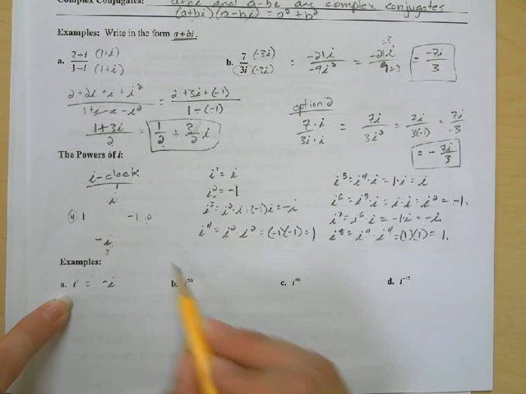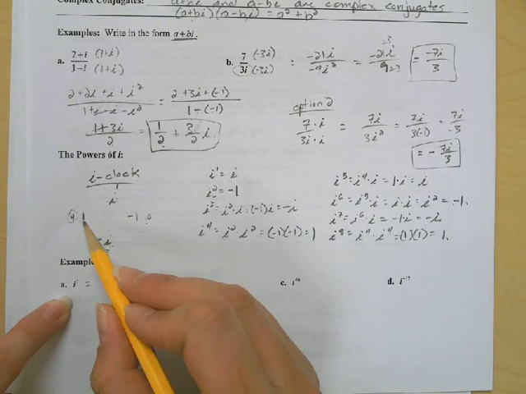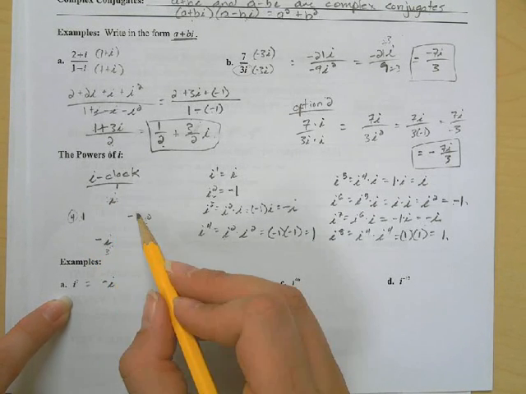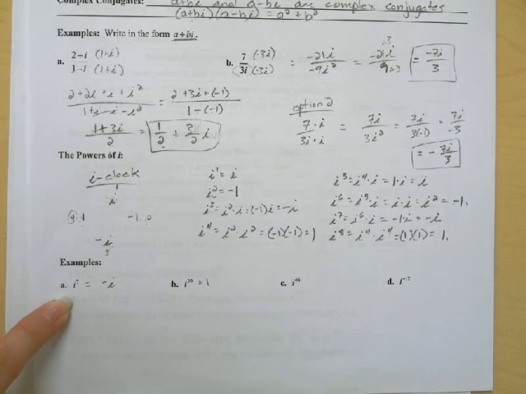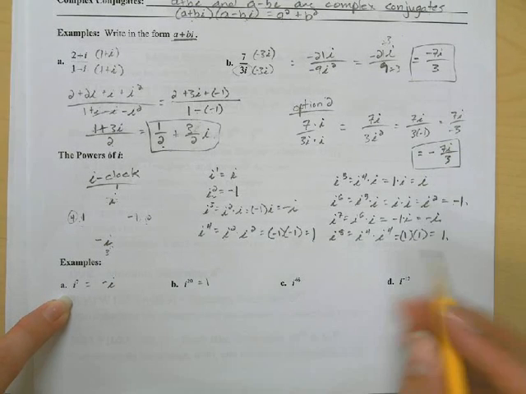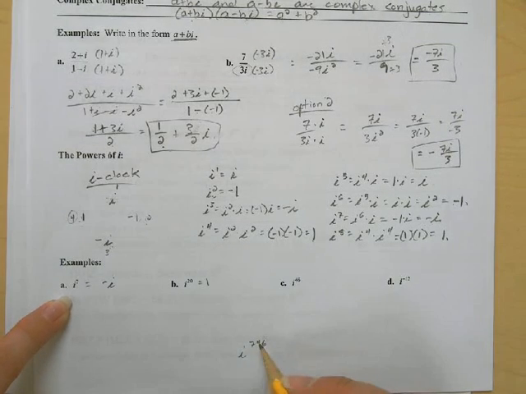So let's go 20. 1, 2, 3, 4, 5, 6, 7, 8, 9, 10, 11, 12, 13, 14, 15, 16, 17, 18, 19, 20. i to the 20th is 1. Now, there's an easier way to make this happen, because if I give you something like i to the 746 on the test, and that's very possible, I need to be able to handle that. And I don't know about you, but I don't want to sit and count 746 spots.